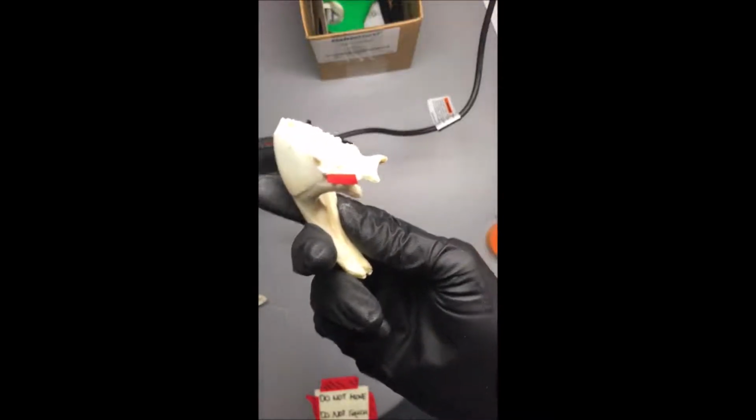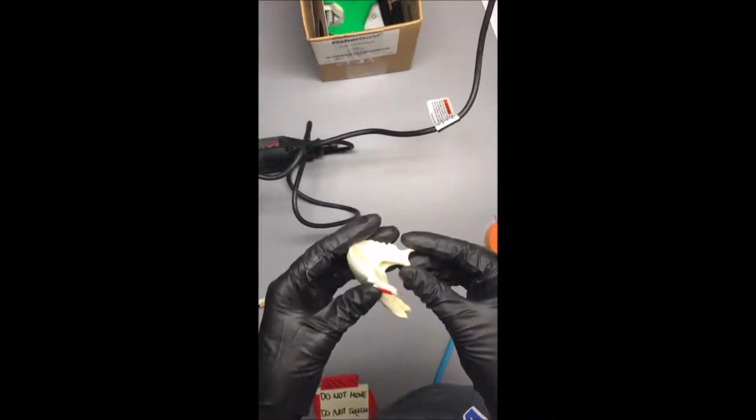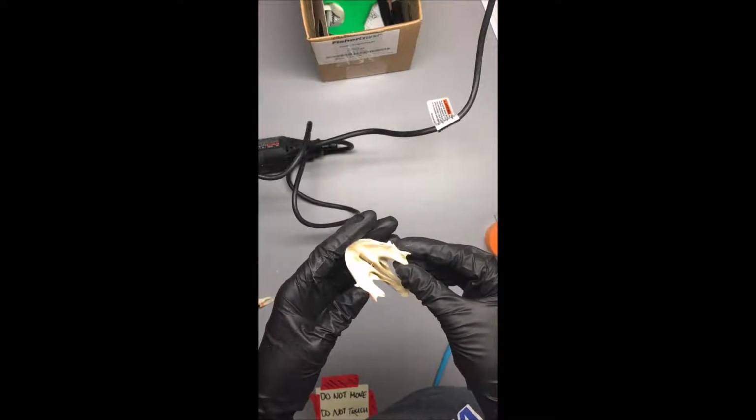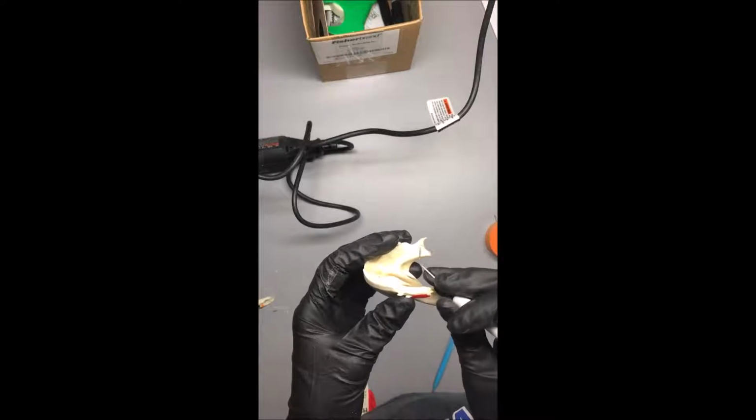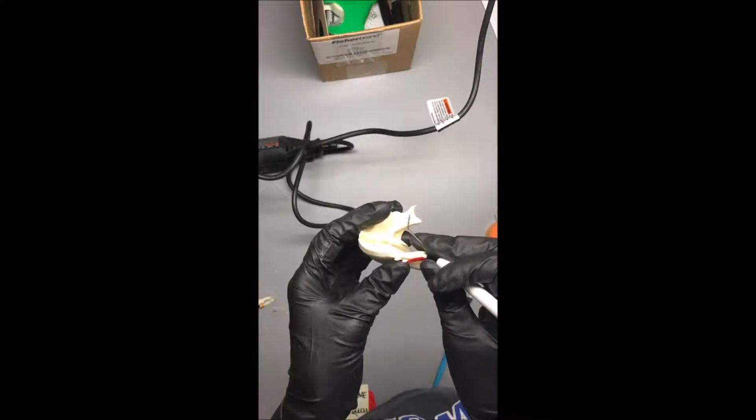I don't know if you can see that, but that made a mark. I don't think you can see it. Made a mark right there. So that's where I'm going to drill my hole.